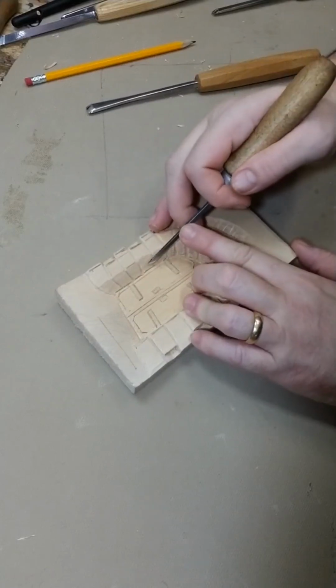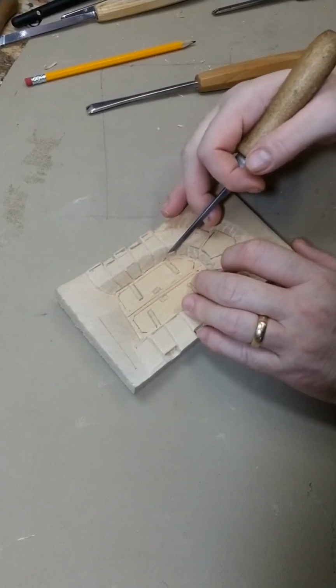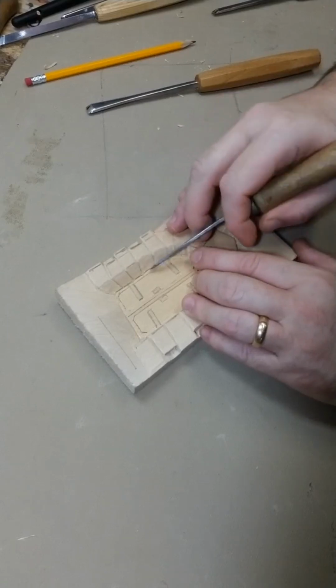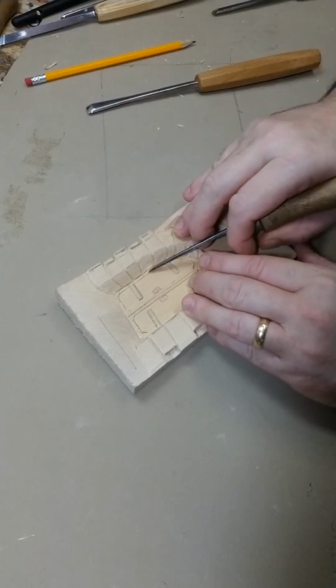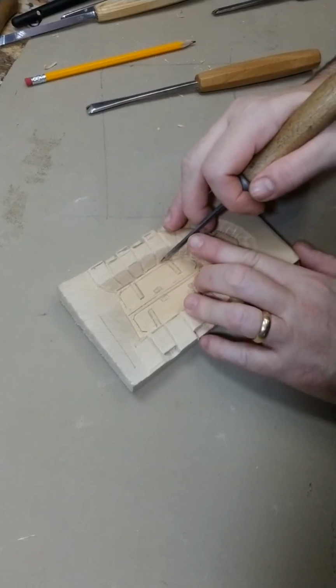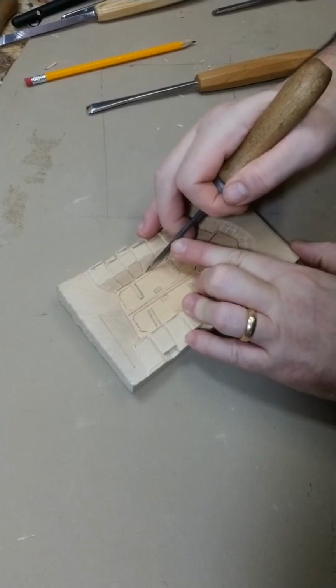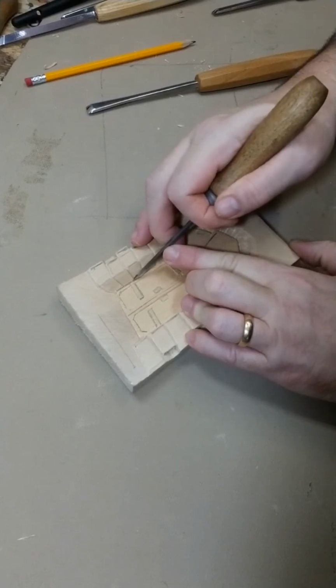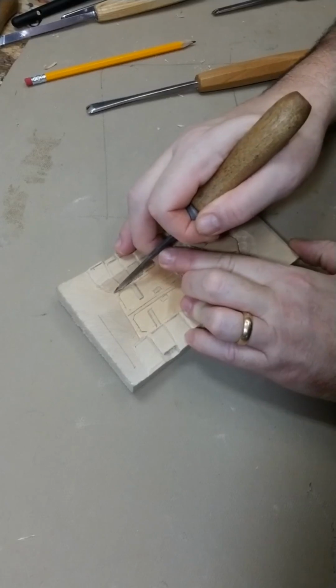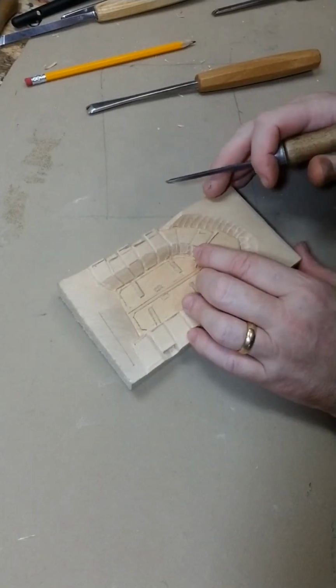Some of these stones here are higher, rather the door is higher touching it than in some other places, so I'm going to cut those to get them uniform. Cool, right?